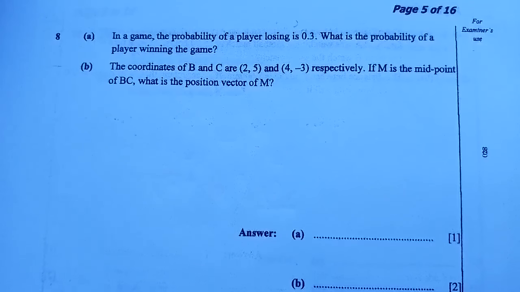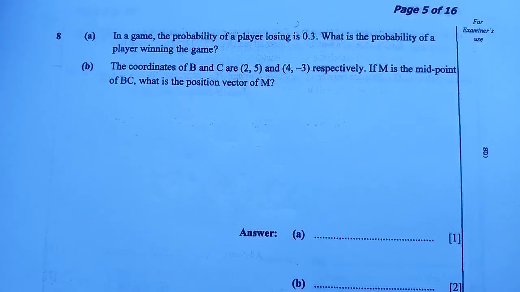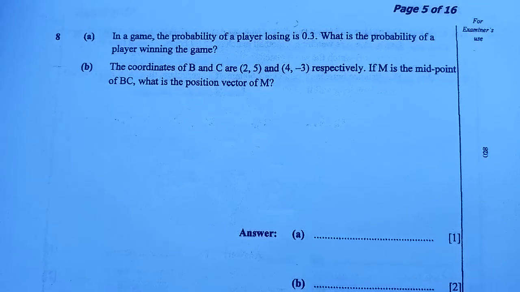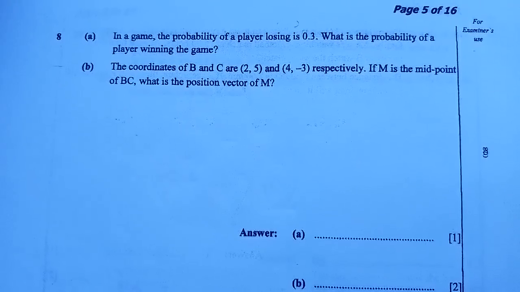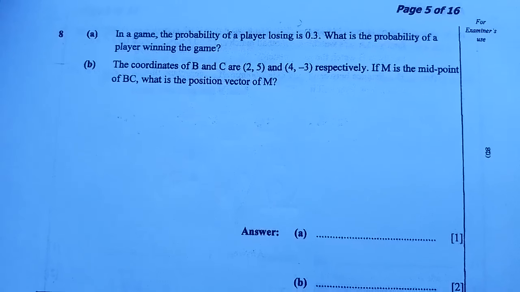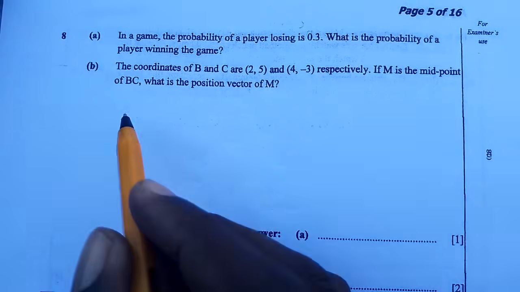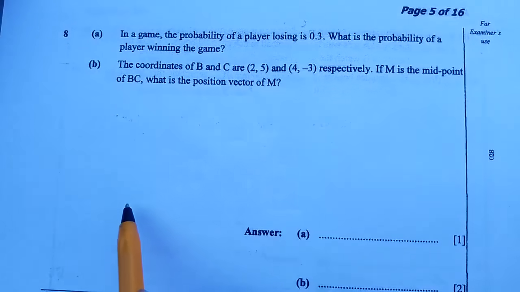So when 2 events are happening, their probability is 1. But if an event is not happening, the probability is 0.